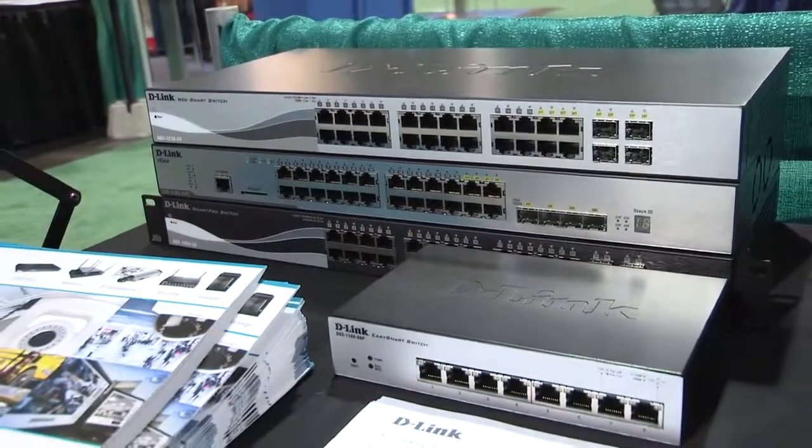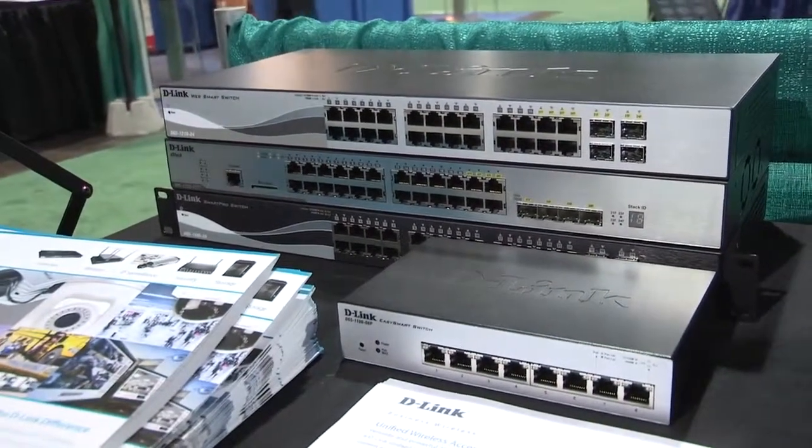What I want to talk about today is an innovative feature on our WebSmart and Smart switches, also included on our managed switches, a function called Auto Surveillance VLAN.